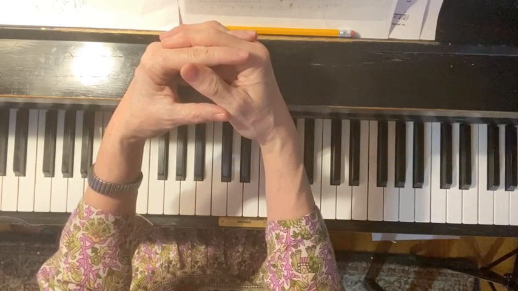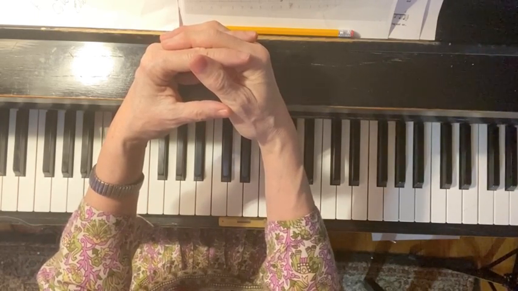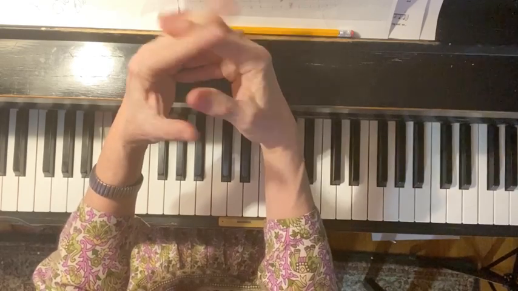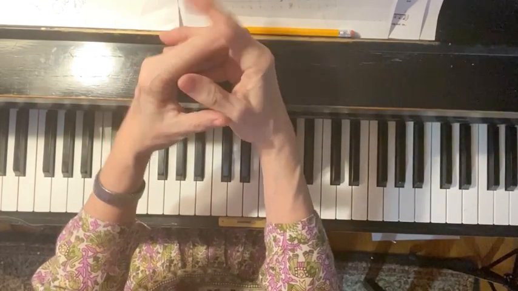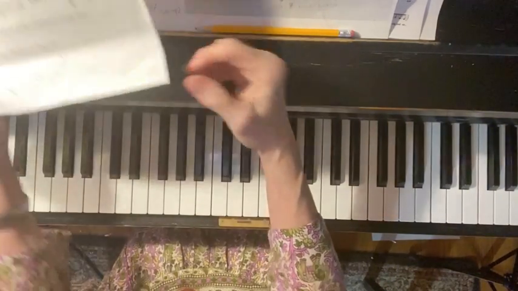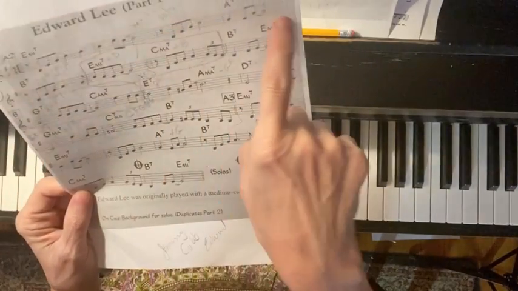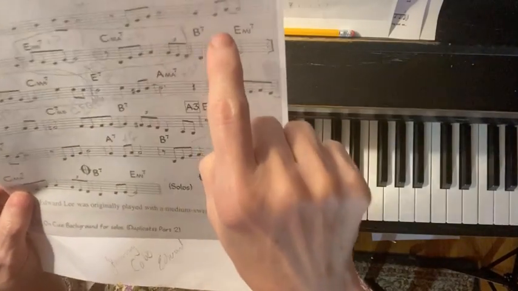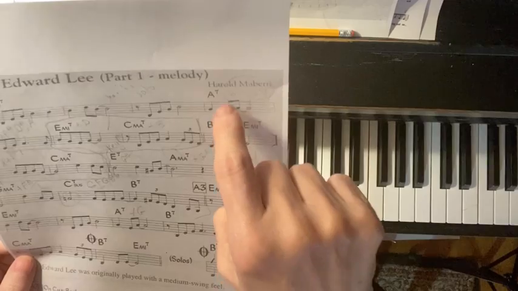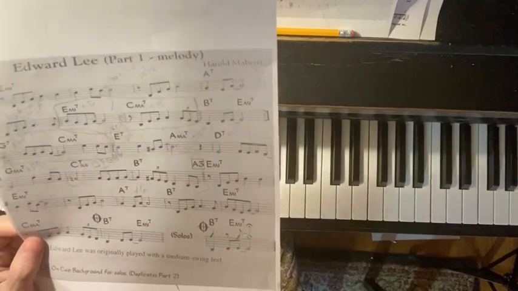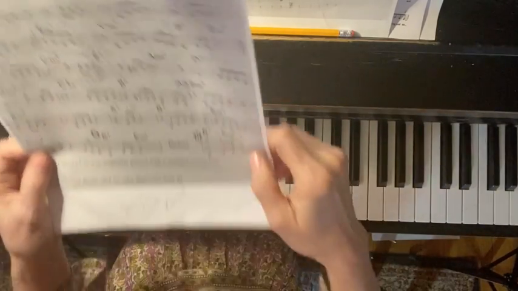I think I mentioned last time that one thing you could do is avoid the C sharp, and you'd still be playing in the key of G. So for that whole first line, you could just use the key of G and avoid the C sharp in that final measure if you're improvising.